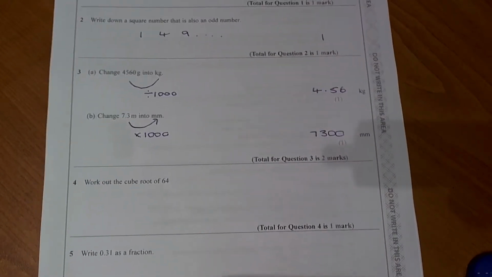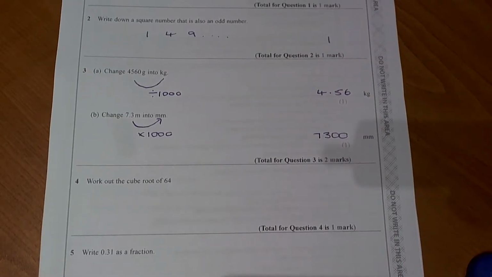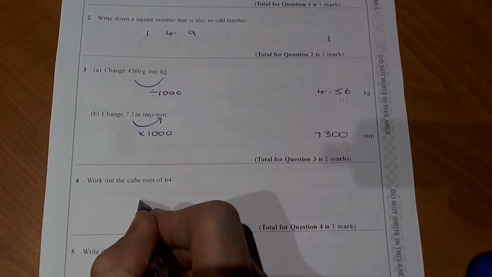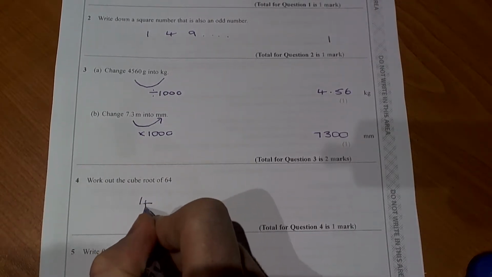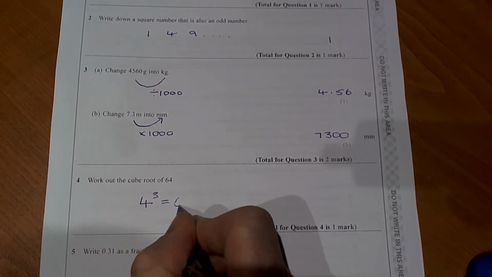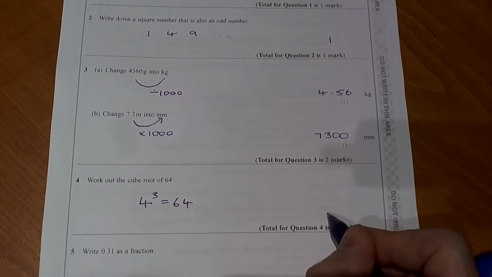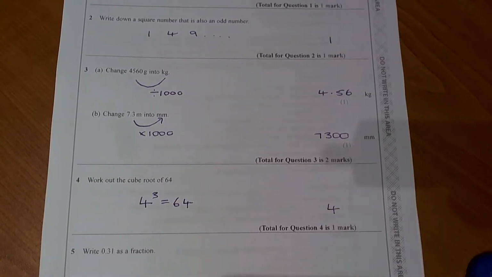7,300 millimeters. Work out the cubed root of 64. Well, that should be one of the numbers that you should know. You need to really know the first 5 cubed numbers. 4 cubed is 64. So this is just the inverse of that. The cubed root of 64 is 4.